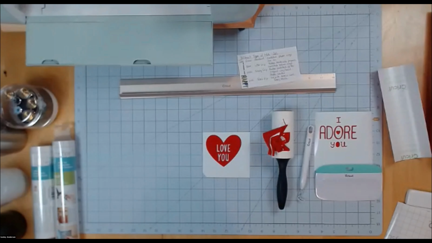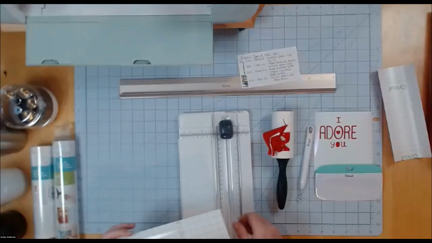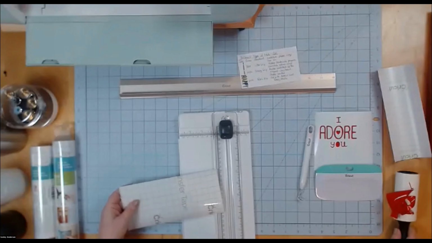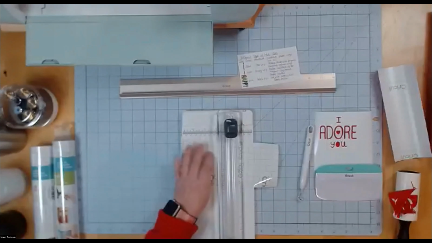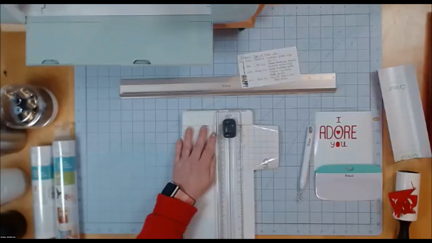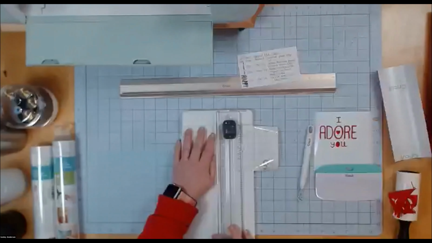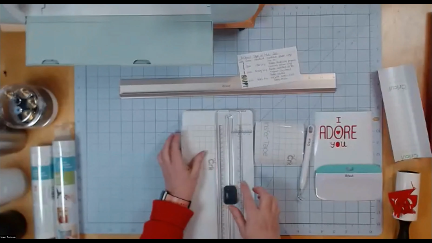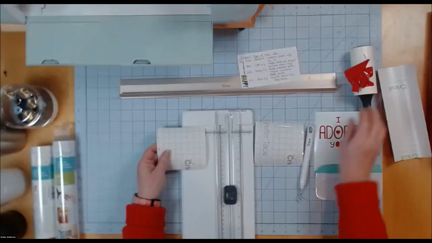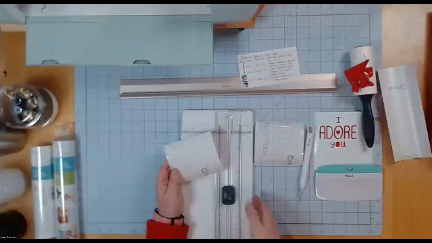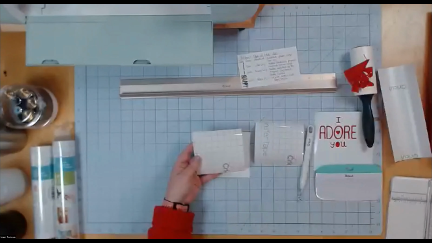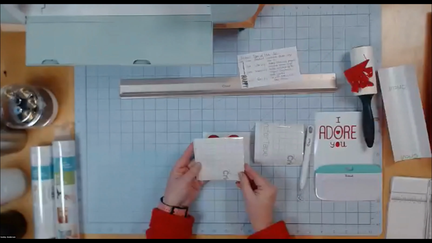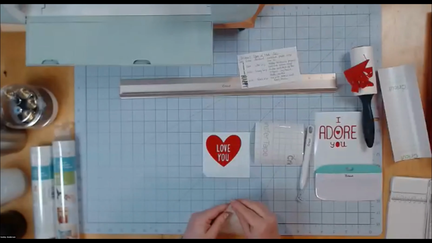And again, you can just take your paper trimmer and cut your transfer tape to the same size as you cut your vinyl. So I cut my vinyl in a 4x4. So I'm just going to cut my transfer tape in a 4x4. And if you don't have the paper trimmer, don't worry. Your lines are still there and you can just use your scissors and cut right along with it. Okay, and you're ready to go.